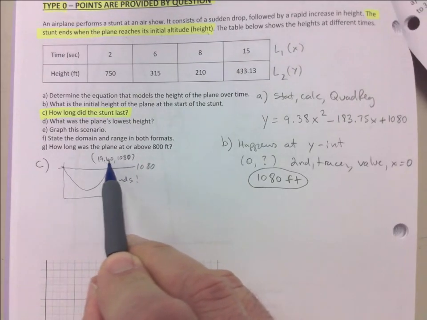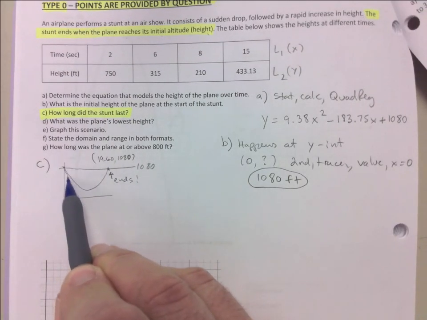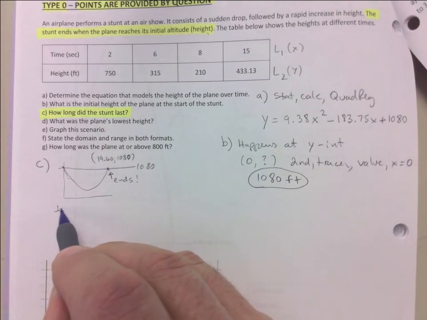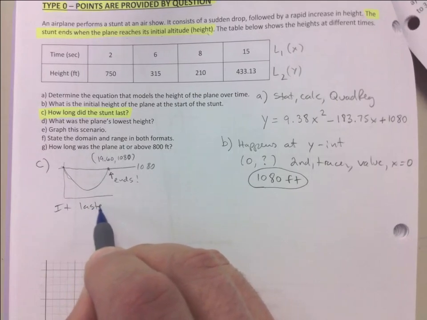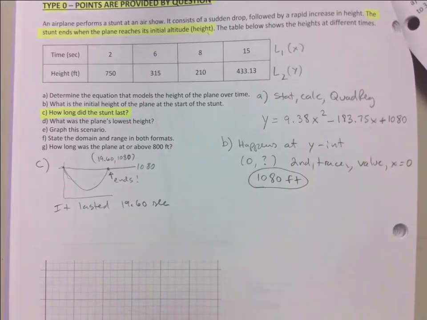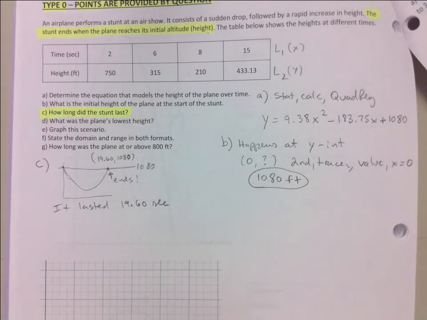So we know that the first number represents how long it takes to go from here to there. That's when the stunt ends. So it lasted 19.60 seconds. Because time is measured in seconds here, so that's how you do that one.